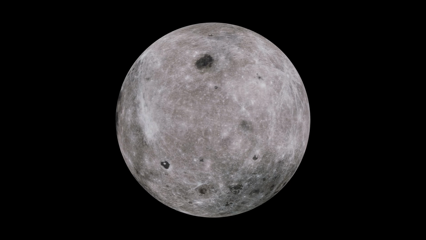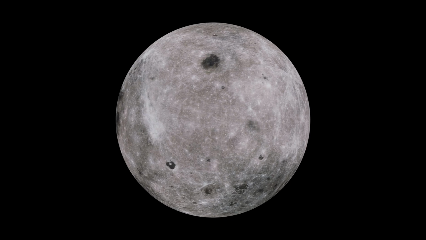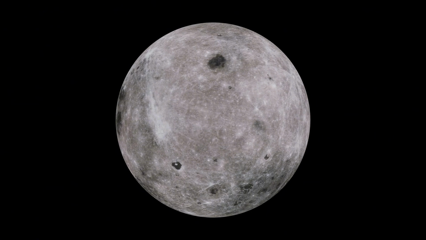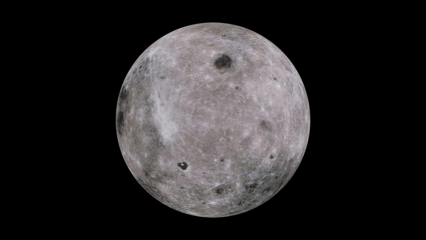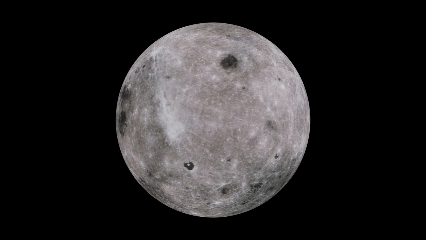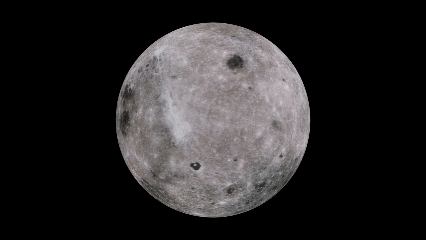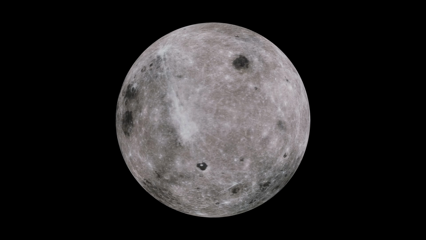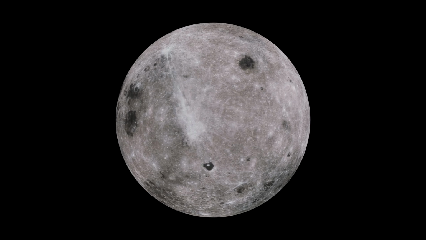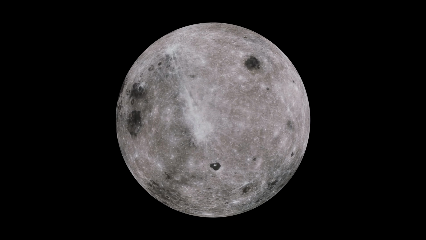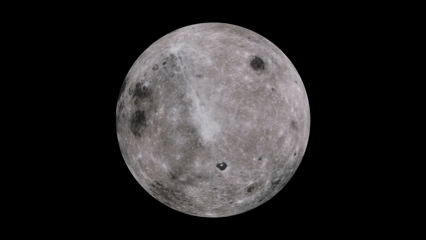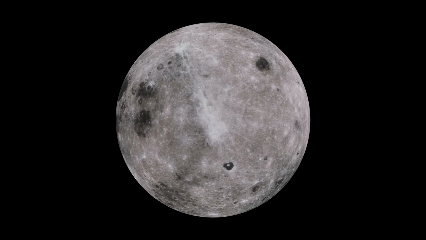Beyond science, the Moon continues to shape human imagination. It appears in art, music, poetry, and dreams. It is a symbol of distance and closeness at the same time, always far away, yet always present. No other celestial body feels so familiar, so personal.